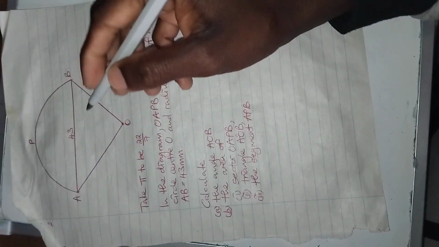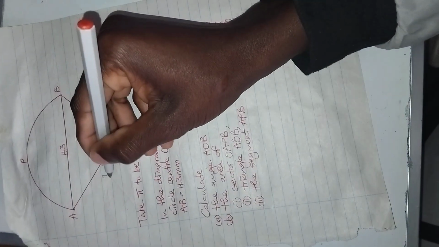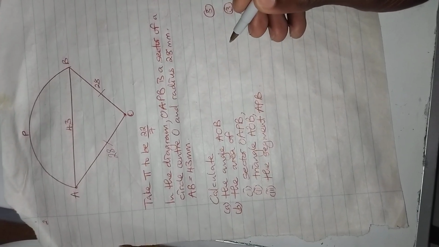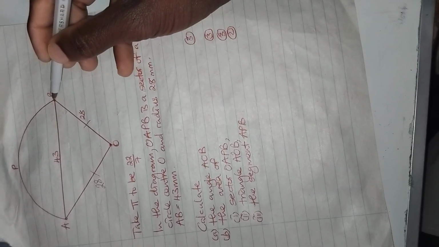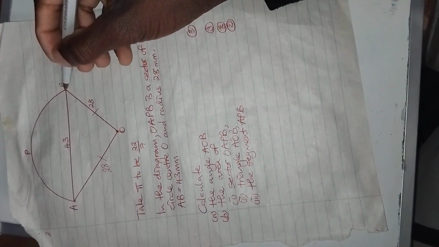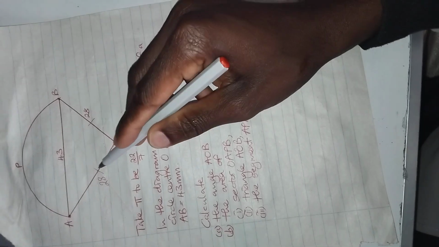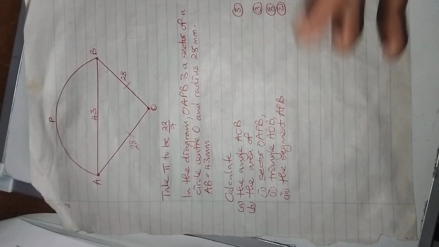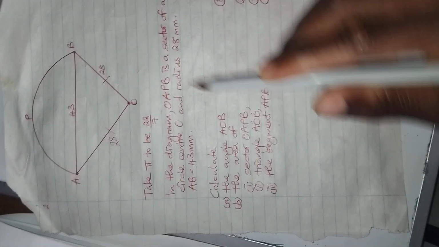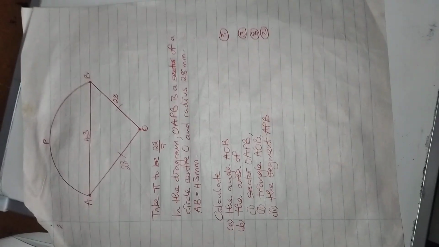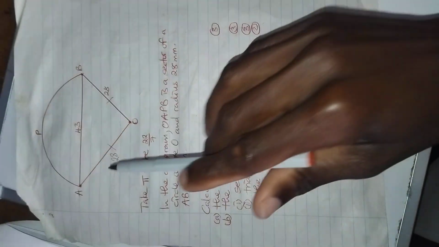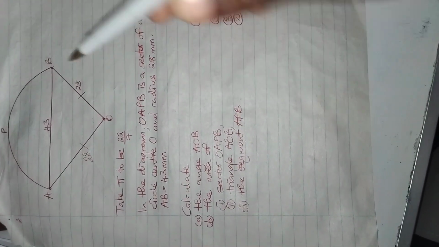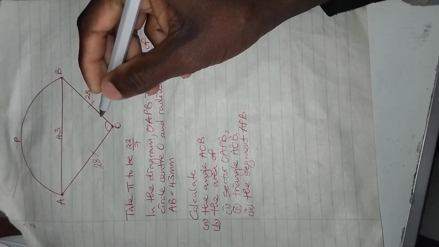So this forms an isosceles triangle, with two equal sides of 28. All lines from the center to the circumference are radii. So the question says calculate the angle AOB. This is a combination of mensuration and solving triangles, using trigonometry. Sometimes they combine the two.